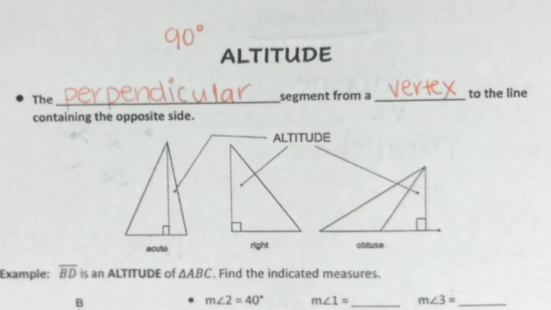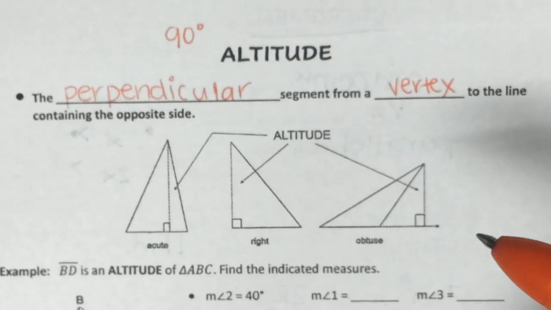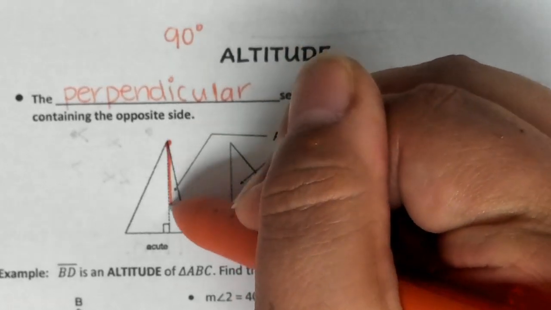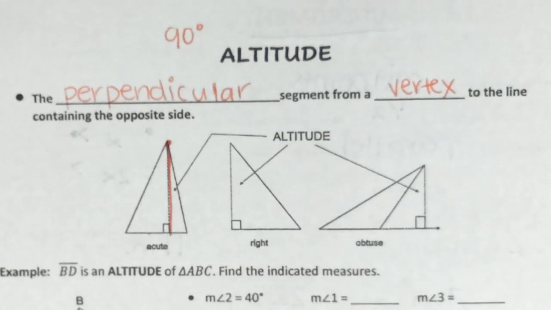So, mid-segment, you're adding parallel marks. Median, what did we add? Tick marks. Altitude, what are we adding? A 90-degree angle. So, altitude is kind of special because they look a little bit different depending on the type of triangle. Can y'all look up at me, please? For an acute triangle, it is, oh, by the way, what's another word for altitude?